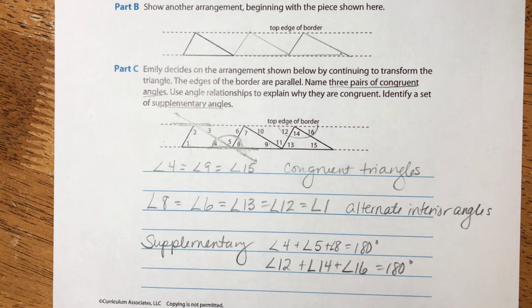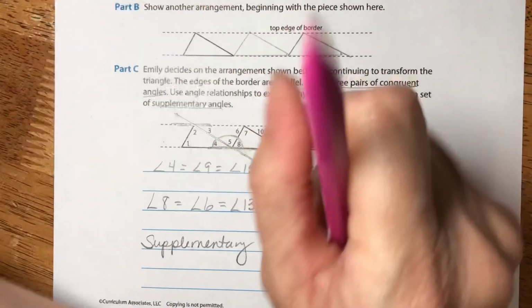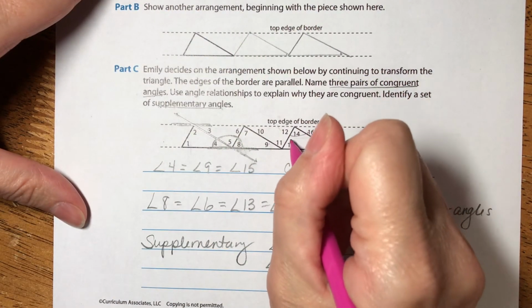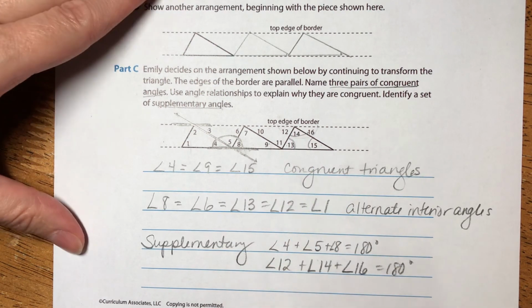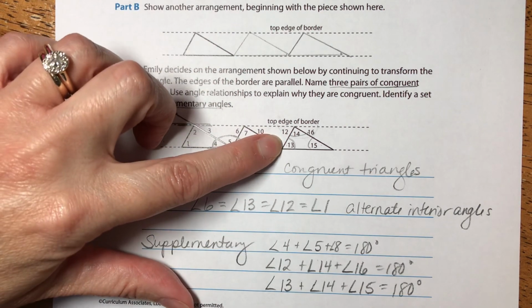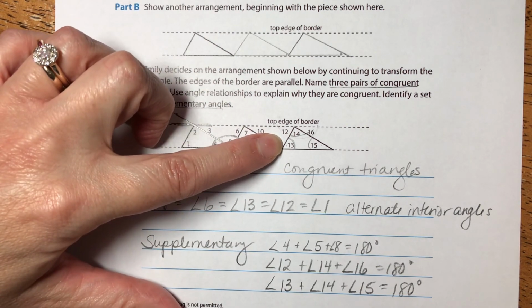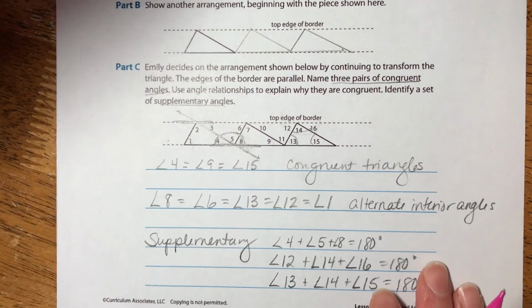All right, and you want to be extra crazy? How about this one? I'm going to erase these. Angle 14, angle 15, and angle 13. What do you notice about those three? They're all inside the triangle. Do you remember that? That's like 6th grade. The sum of the angles inside of a triangle equals 180.